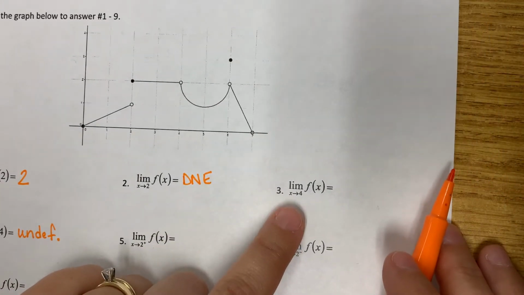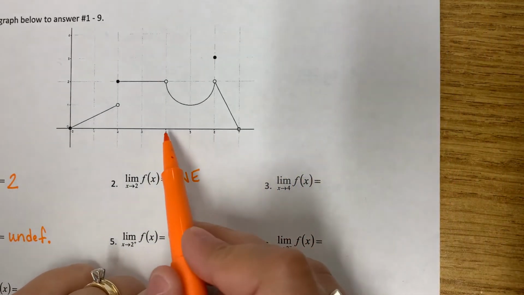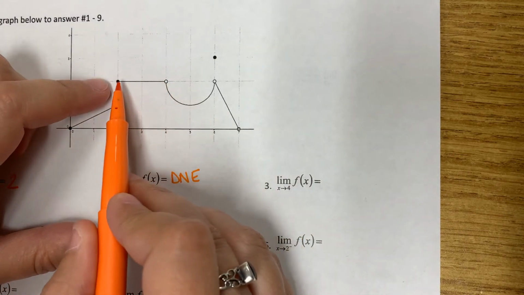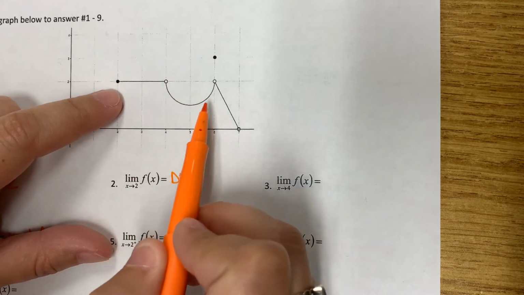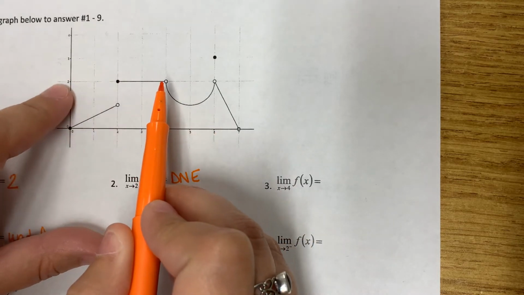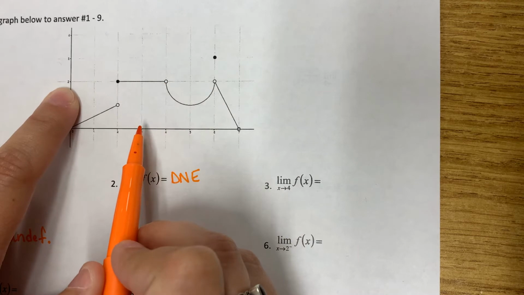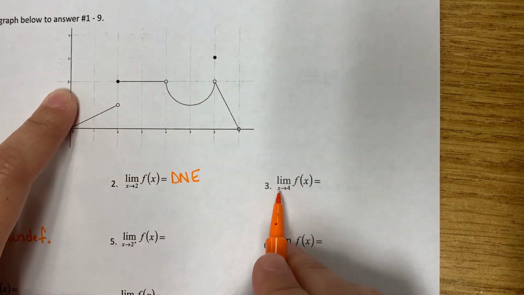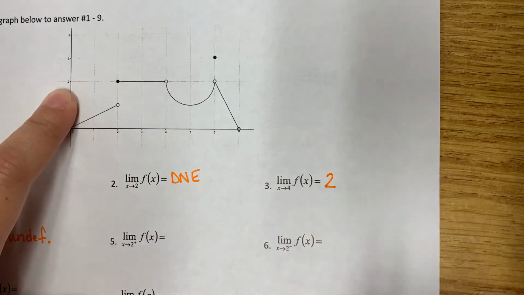All right, number 3, the limit as x approaches 4. So here's 4. We know the function value there was undefined, but the limit, it looks like from both directions, it's going to 2. So if I had to predict, I would think that the function was going to be 2 there. So the limit as x approaches 4 is 2.